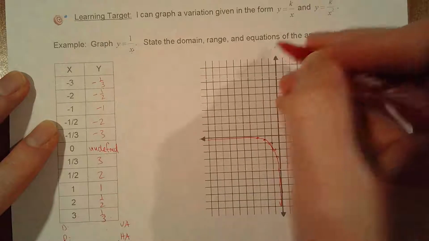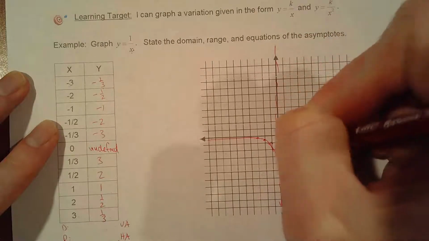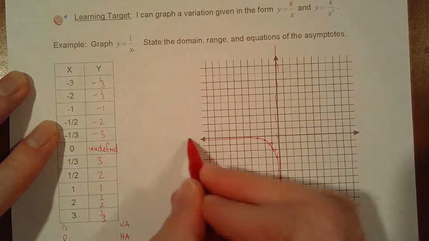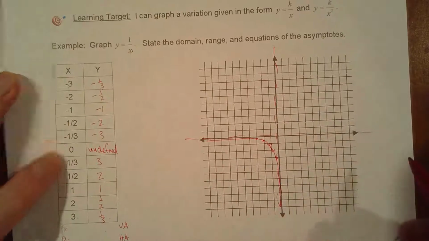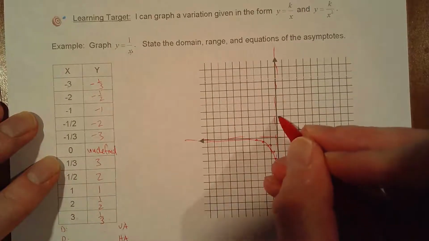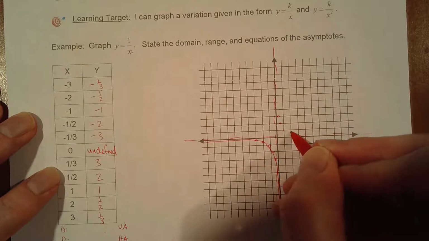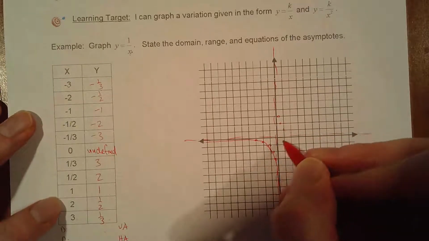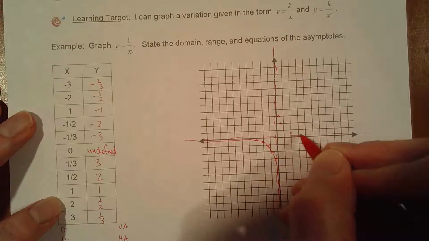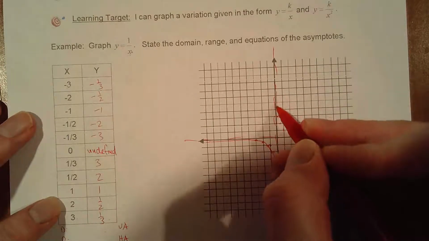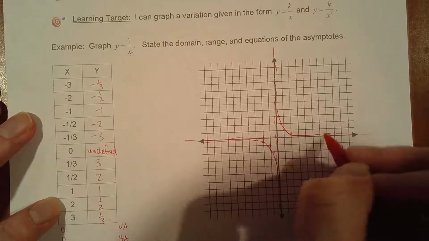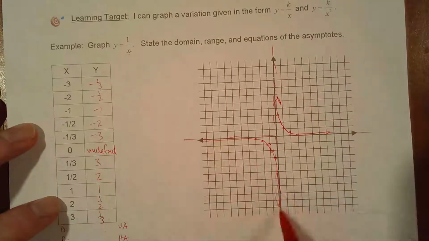So there's a vertical asymptote right here, going this way, and there's a vertical asymptote going this way. Also, when I plug in 1/3, it's up 3. When I plug in a half, it's up 2, and when I plug in 1, and when you plug in 2, it's at a half, and a third, so it's going like this. Okay, so it's this shape like that.